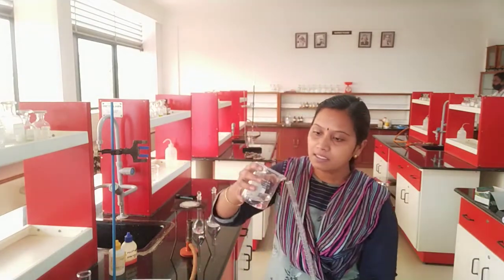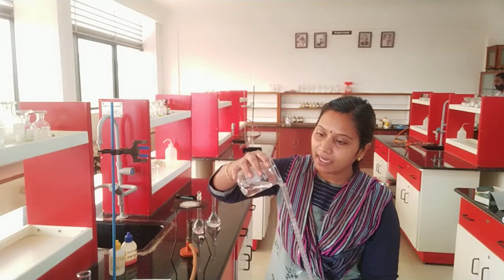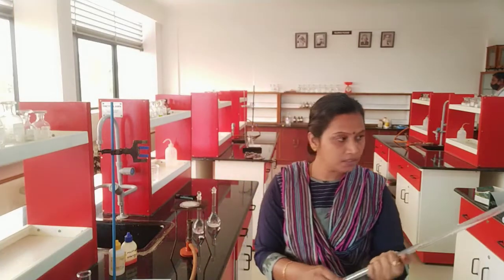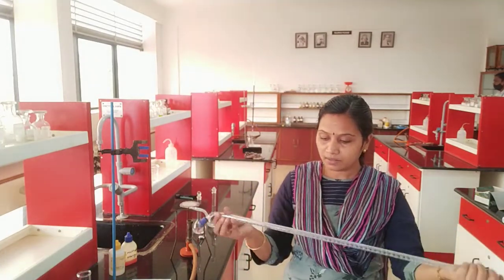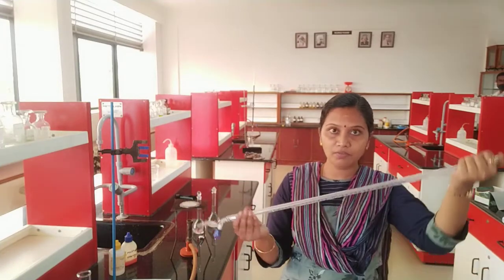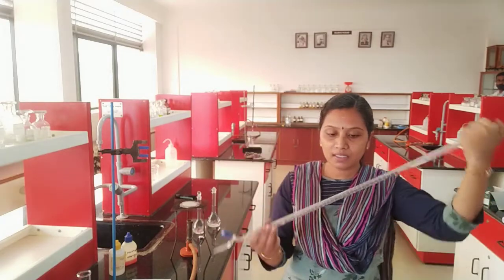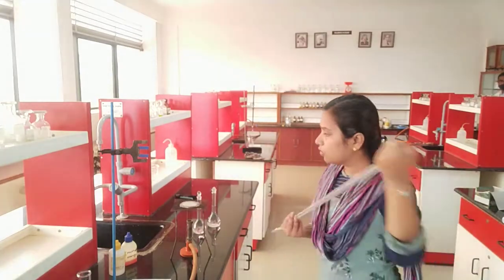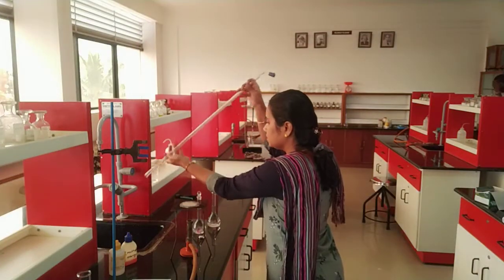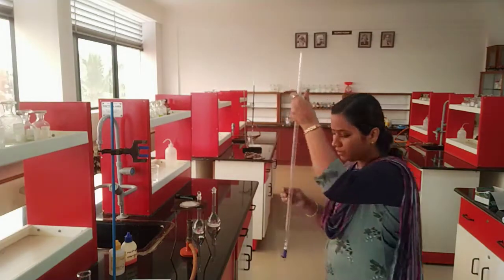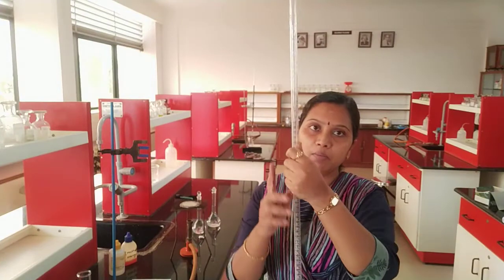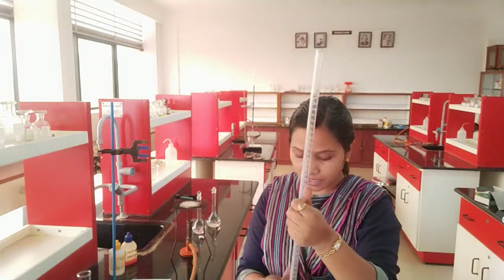Then add a little amount of oxalic acid and we need to rotate this solution throughout to make sure that if at all any contaminants or impurities present will be removed out. Okay, the way by which I am rotating such that the titrant is filling the entire burette is called rinsing. So I have rinsed my burette with oxalic acid solution. The stopper is closed. Now I am going to fill the burette with oxalic acid solution.